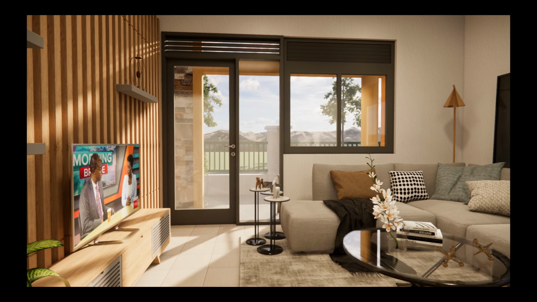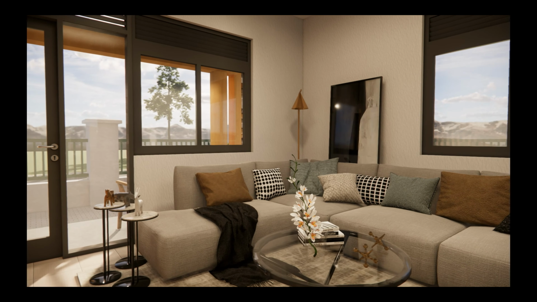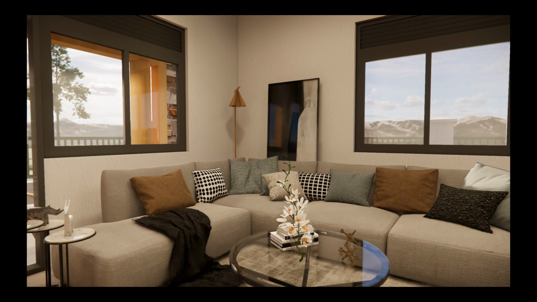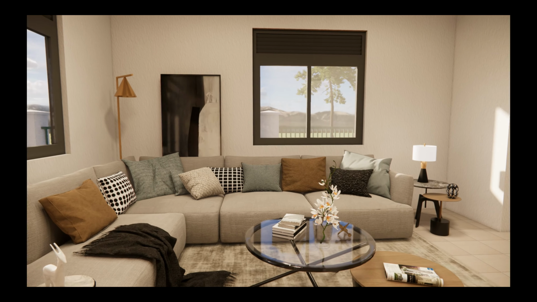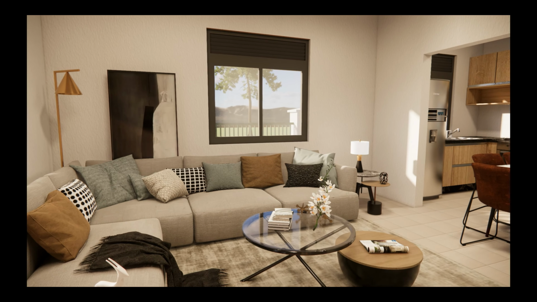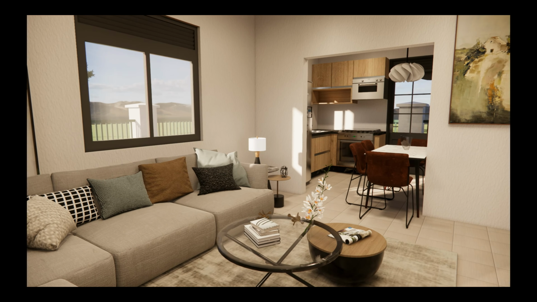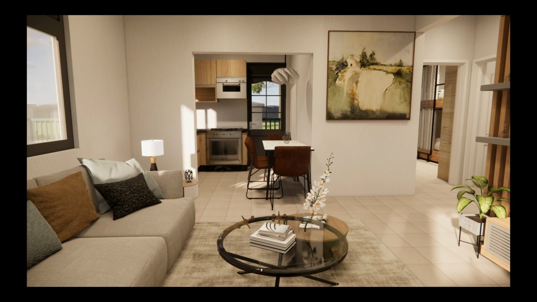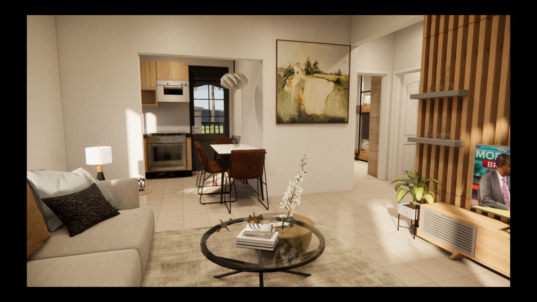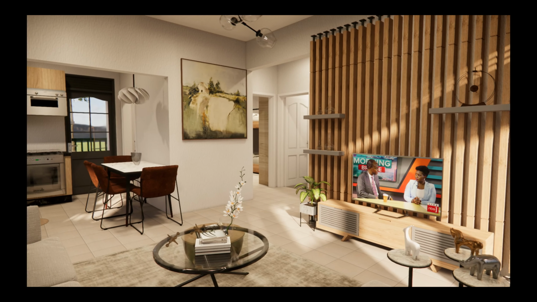So this is the living room, as you can see. And I think the L sofa is a good option for this concept. And as you can see, the living room is kind of open to the dining.